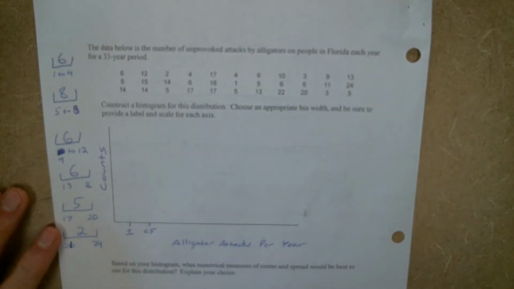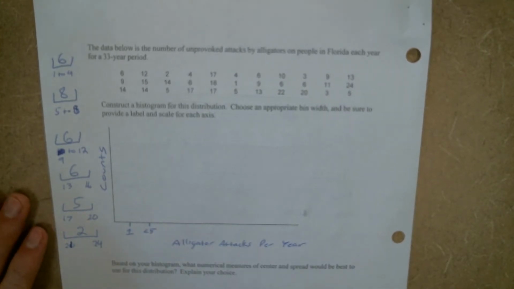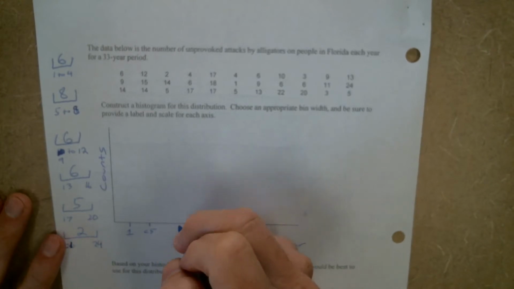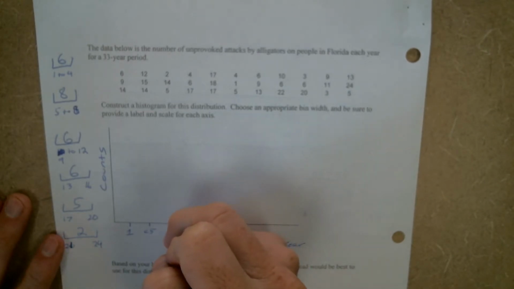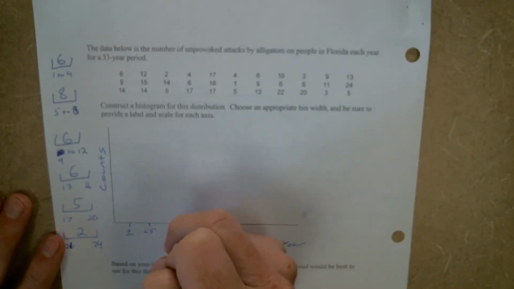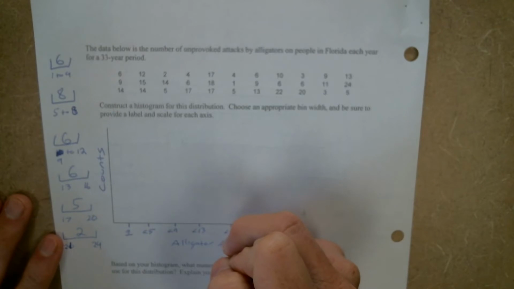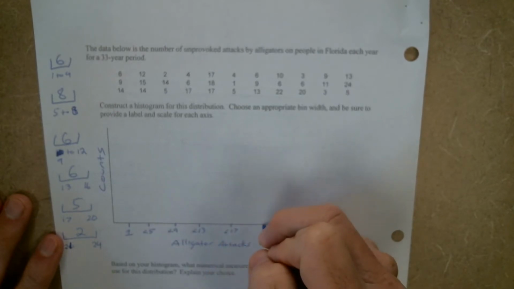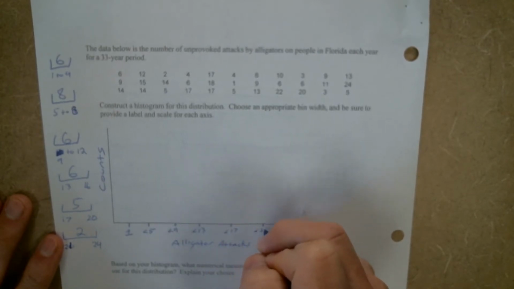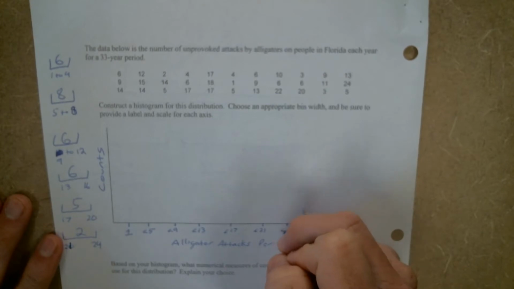Because by going to less than 5, I basically know that's 1, 2, 3, or 4, because there's no decimals here. And then the next one can go to less than 9, and then less than 13, less than 17, less than 21, and less than 25.